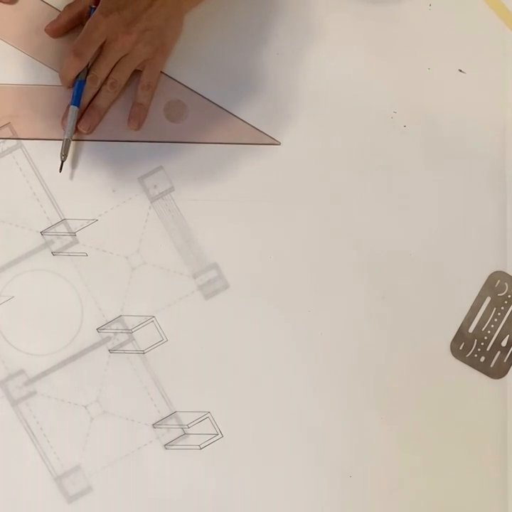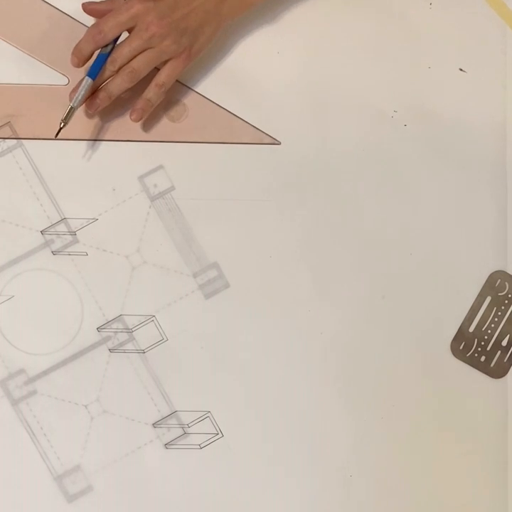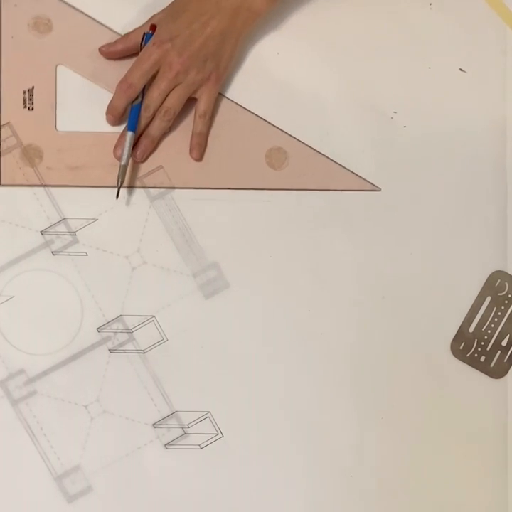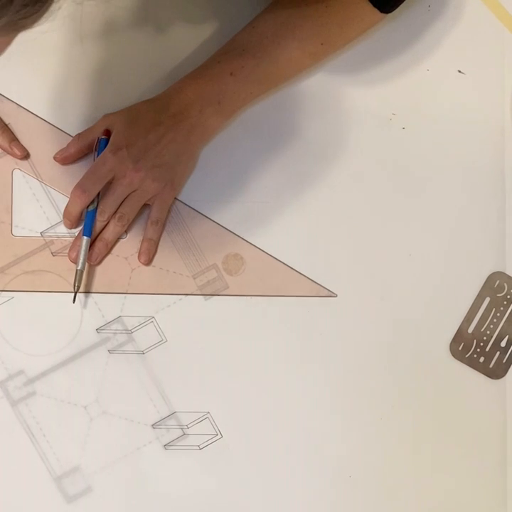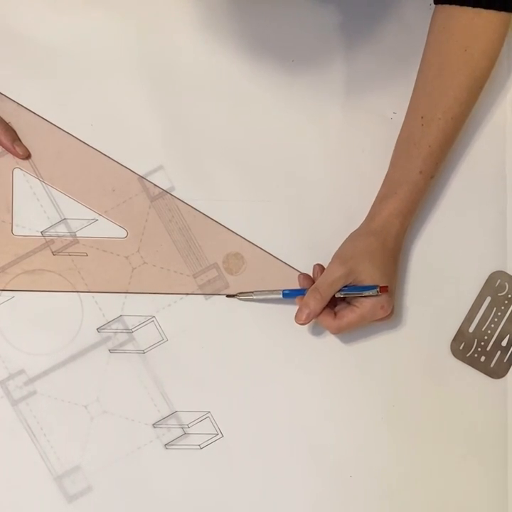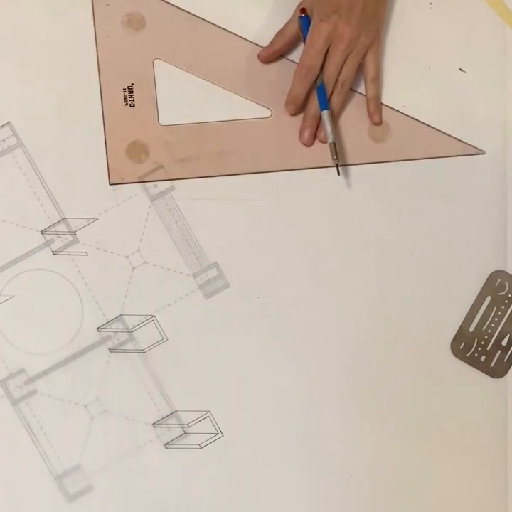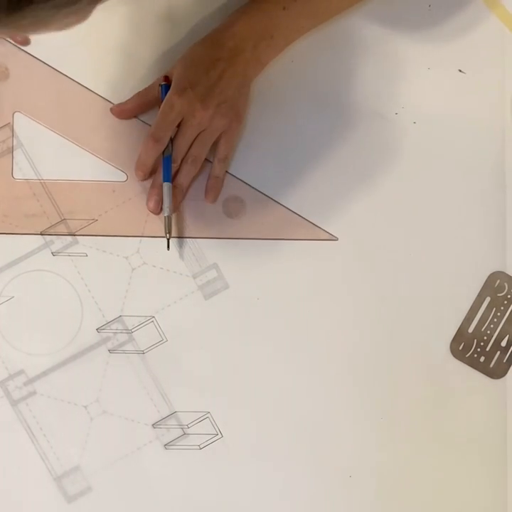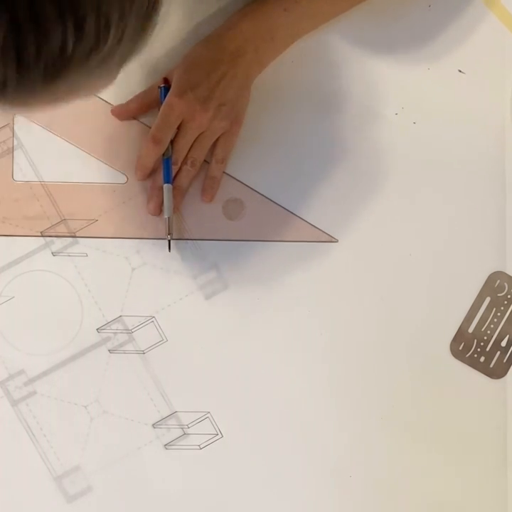So it's not going to be the corner of the pillar, but the center, remember? And so you're going to have 4 vertical lines from each corner.